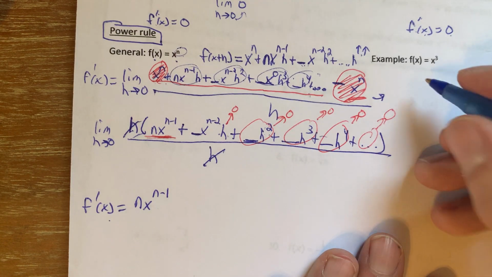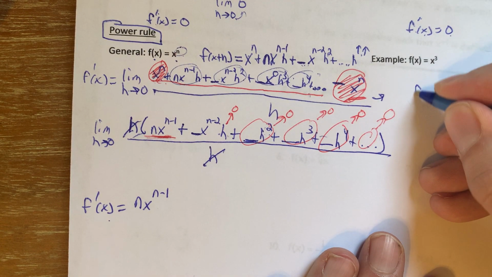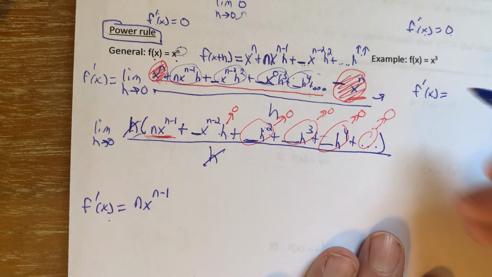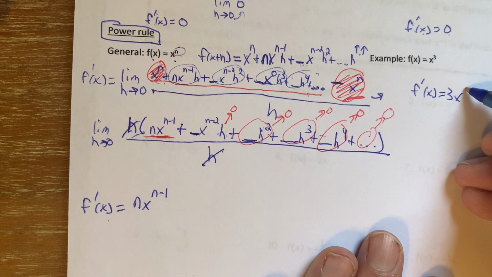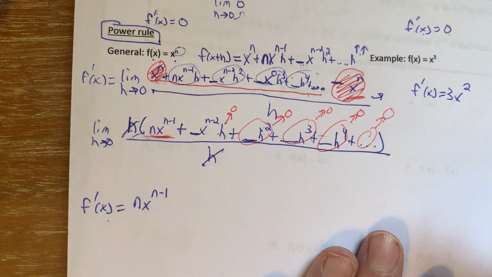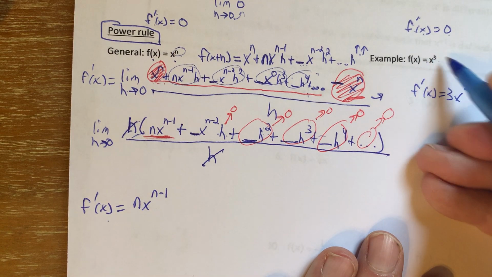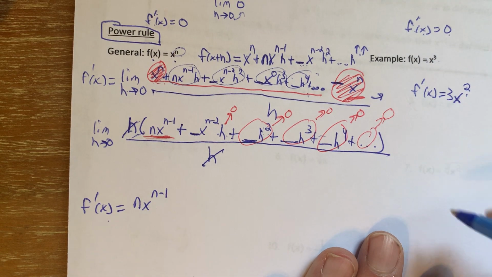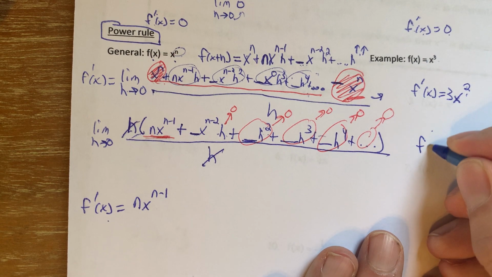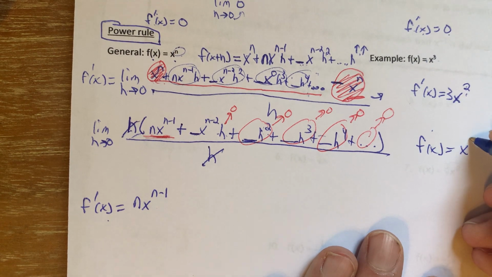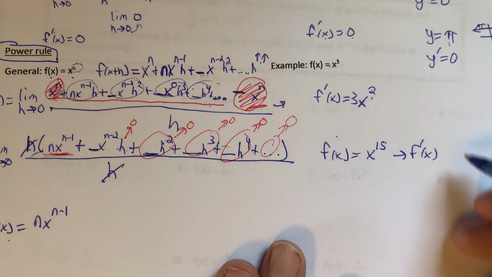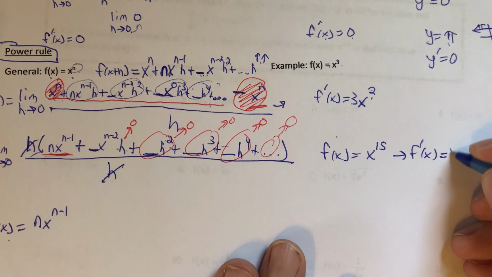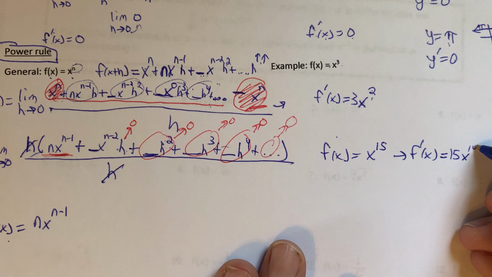So, for example, if f of x is x cubed, the derivative is, we bring the power down, 3 times x squared, and lower the power by 1. Multiply by the power, lower the power by 1. That's the power rule. What about if f of x equals x to the 15th? What is f prime of x? Go ahead and try to answer that. We multiply by the power, we bring the power down.